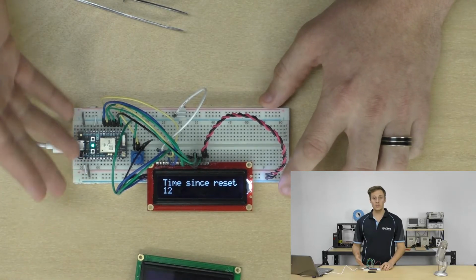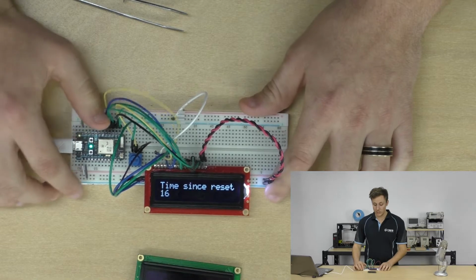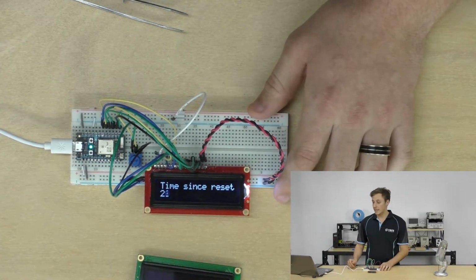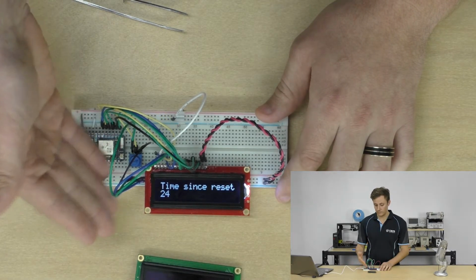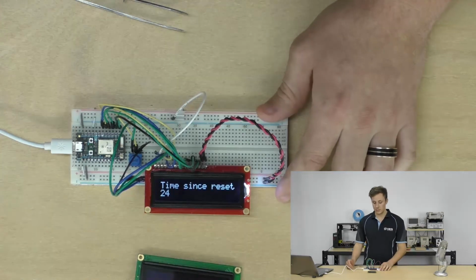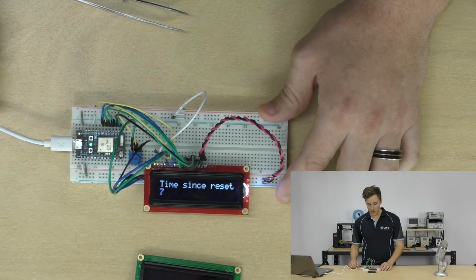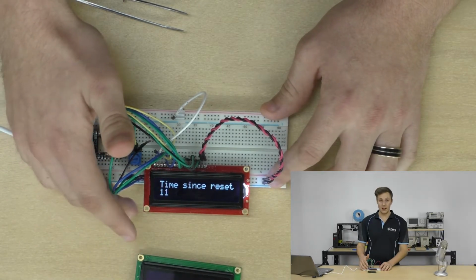So this is just a simple Hello World type program, although it doesn't actually print Hello World. It just tells us the time since the last reset on the board using the millis function. Dead easy. We hit reset and that time is obviously going to clear because it's a different time since the last reset. So there we go, underway. And that's really all there is to using these character displays.